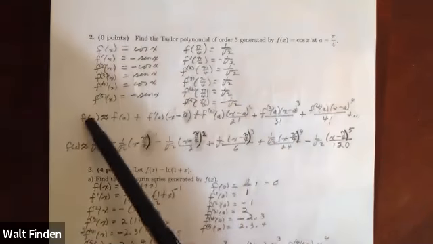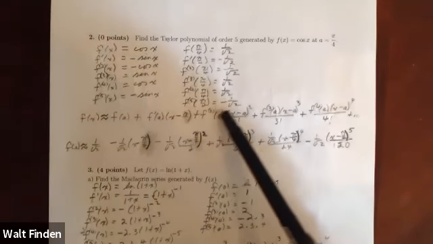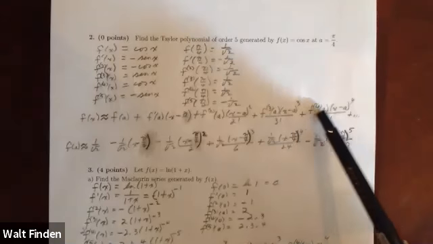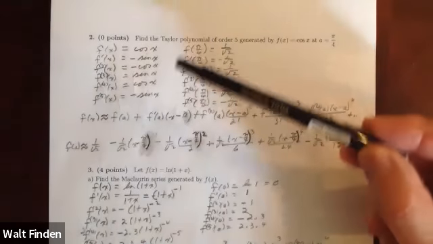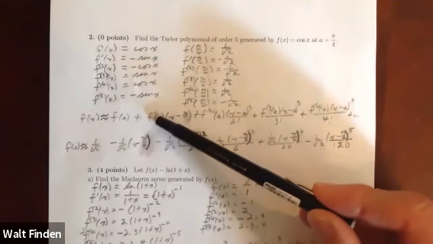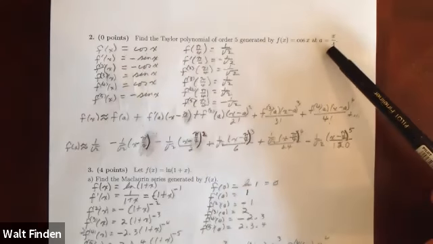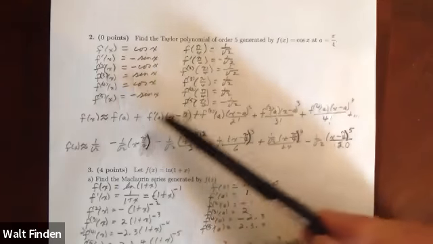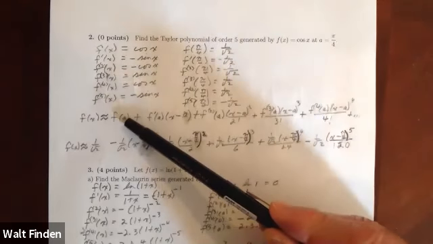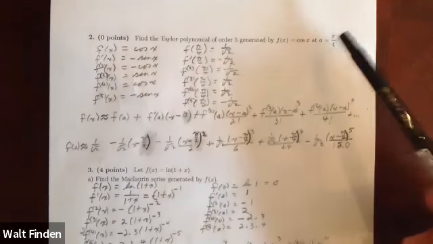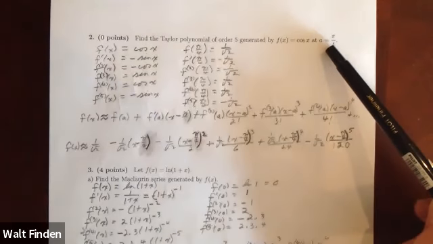You see the formula right here is the Taylor series for a function which has derivative values evaluated at the point a. So when you expand a function in a Taylor series, you have to expand it about some point a.